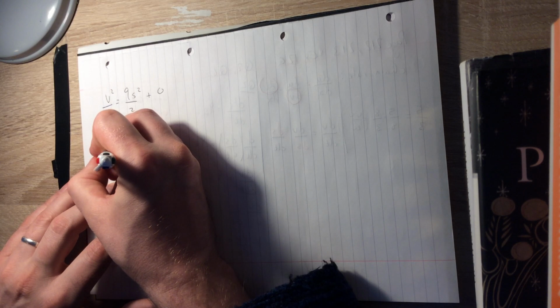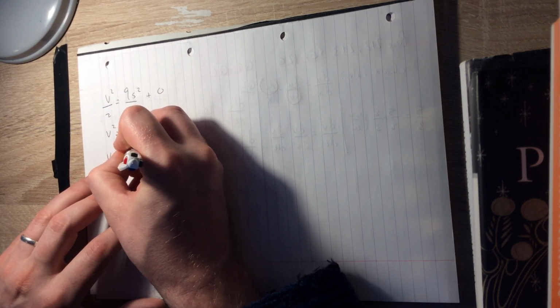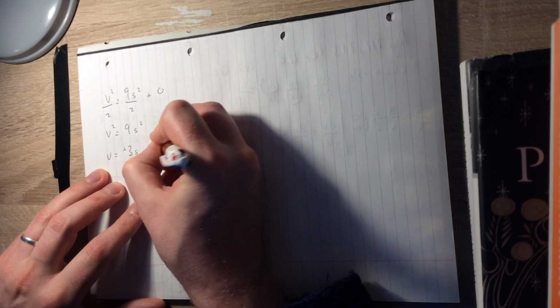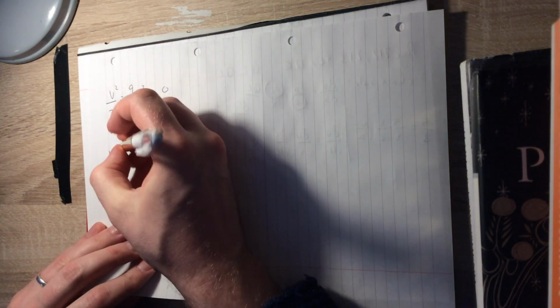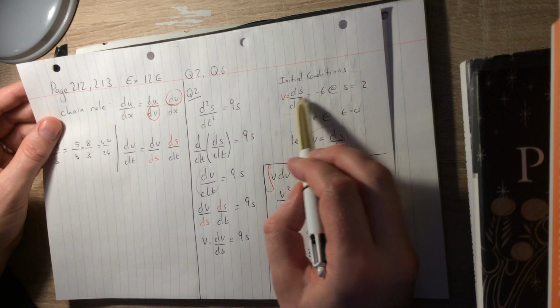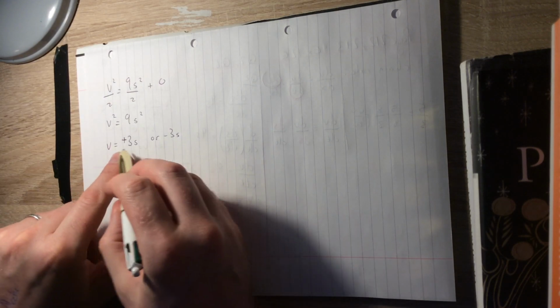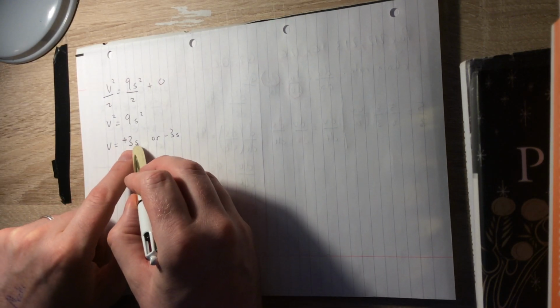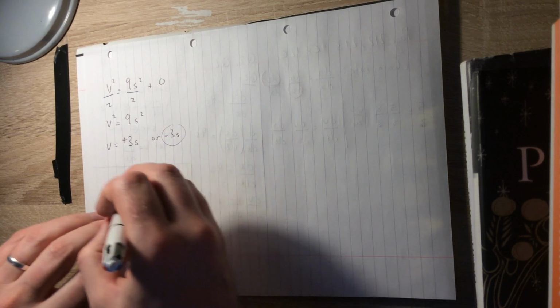And taking the square root, you get v is either plus 3s or minus 3s. Now, which one of these do you pick? Well, go back to your initial conditions. v is minus 6 when s equals 2. So if s is 2, v will be plus 6 with the plus sign. So that's no good. It has to be minus 3s that we have to work with.